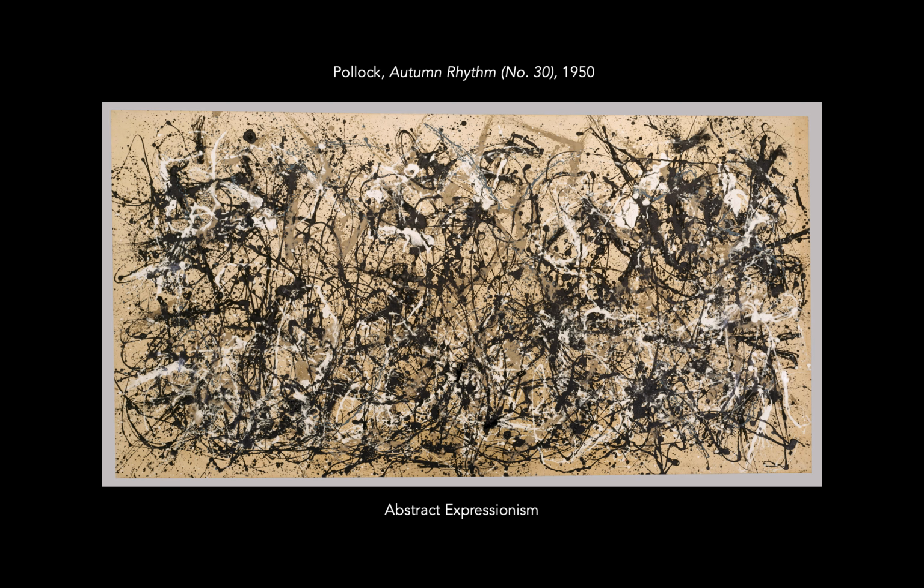And maybe the most famous, and for me still one of the most interesting of the abstract expressionists, is Pollock. So he would lay his canvas down. They're massive, massive canvases. If you ever go to MoMA or the Met, you'll see they have a bunch of Pollocks, and they're very, very large.